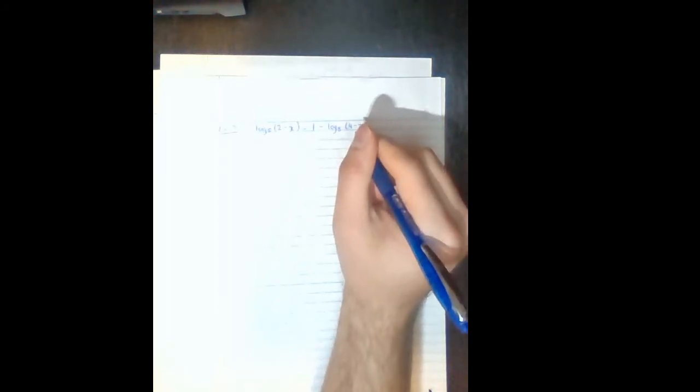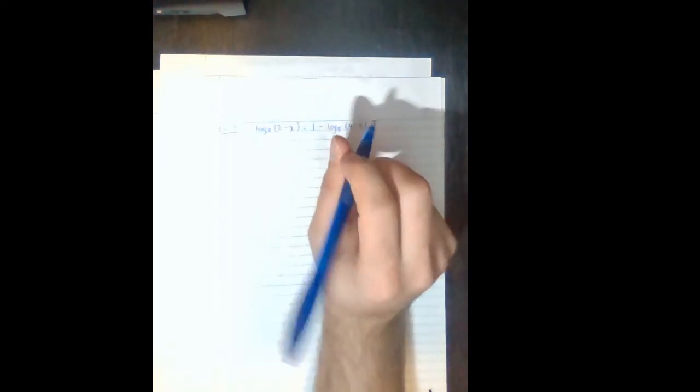Example 7. Log base 8 of 2 minus x equals 1 minus log base 8 of 4 minus x. Okay, so we want to combine everything into a single log on each side.